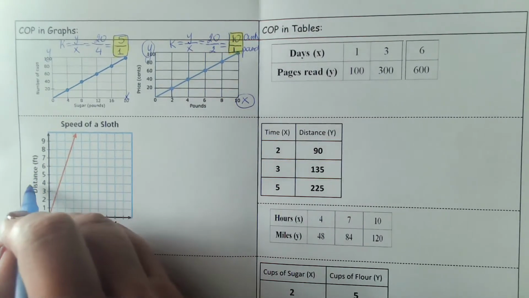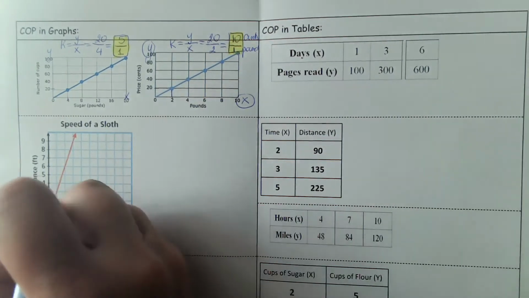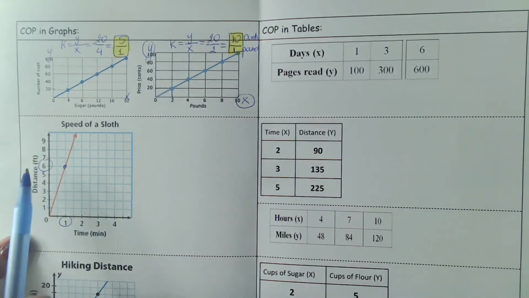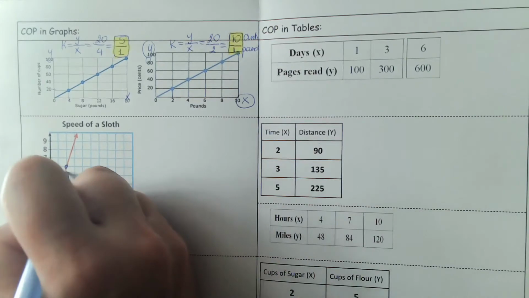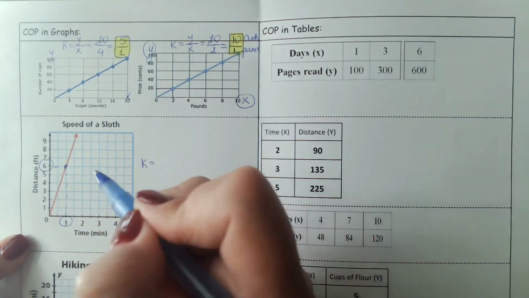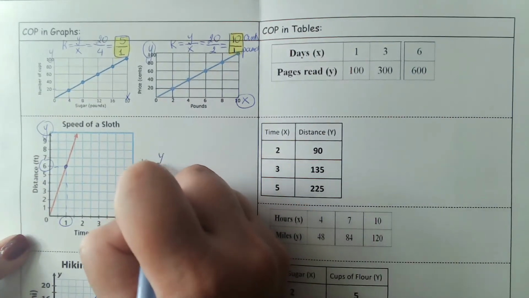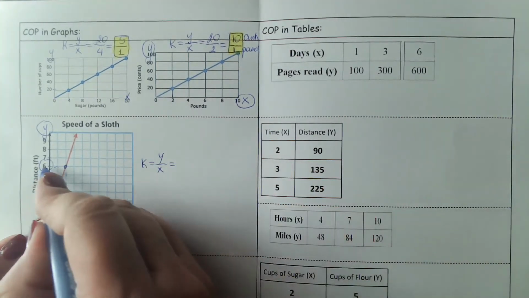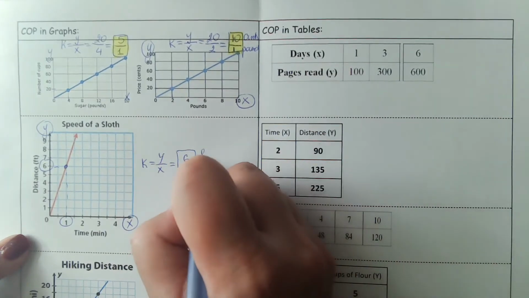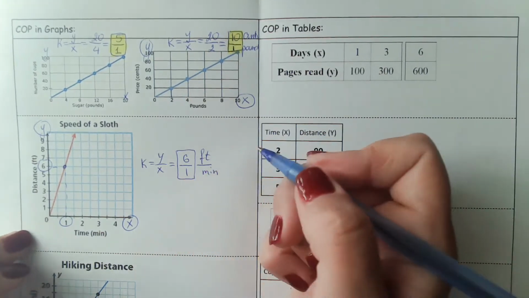The distance in feet and time of the speed over sloth. Here we have already the constant of proportionality, 6 over 1. By looking at the scale and using the y over x relationship, I have 6 per 1 feet over time. 6 feet per minute.